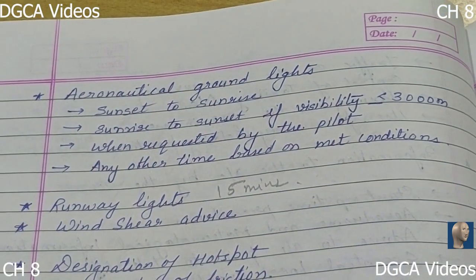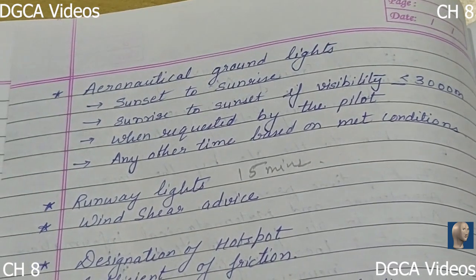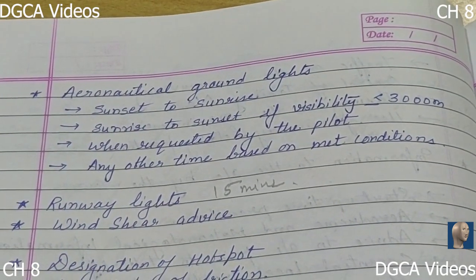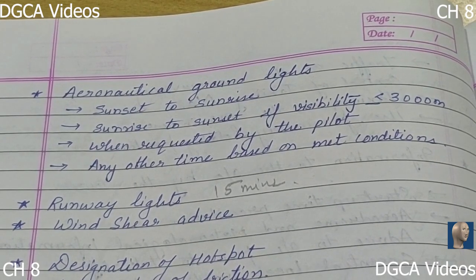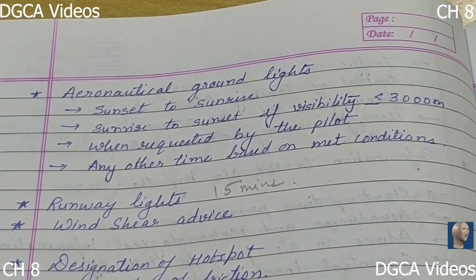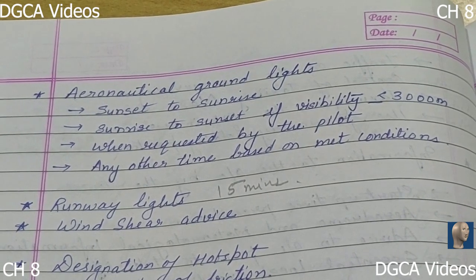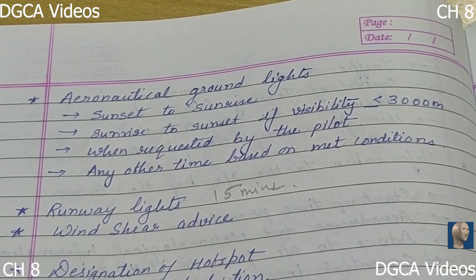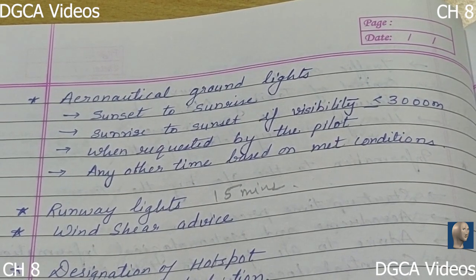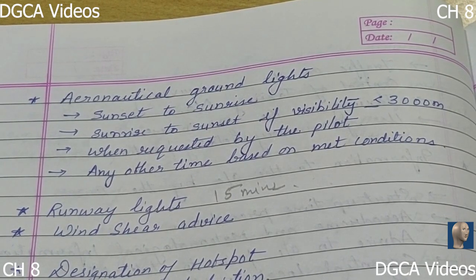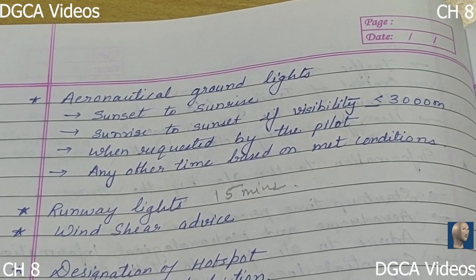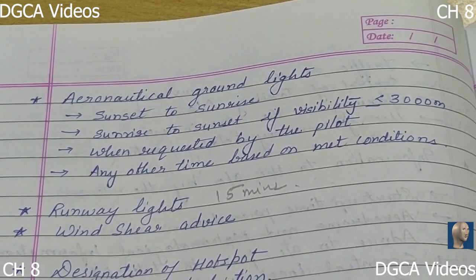Finally, we'll be talking about the wind shear advice. Wind shear is a difference or variation in the wind direction or speed due to a downdraft or an updraft, anything in the runway. This causes turbulence in the runway final approach itself, which is very dangerous for the landing of the aircraft, or even during the departure. So in that case, wind shear advice is a must that has to be provided to the aircraft.